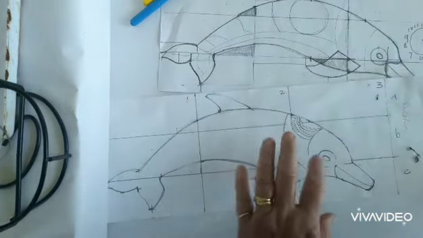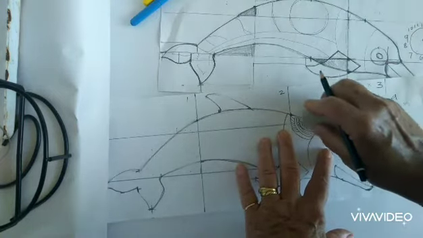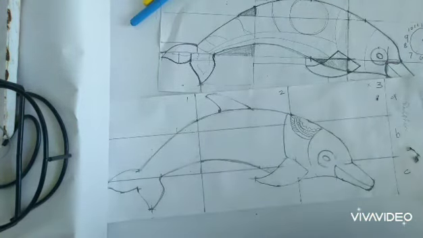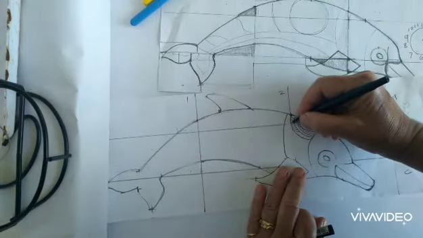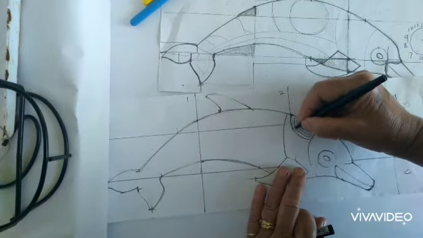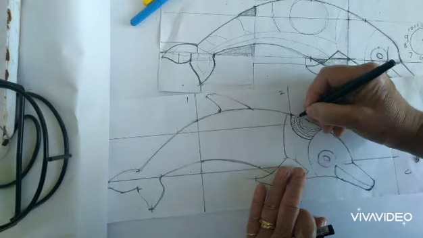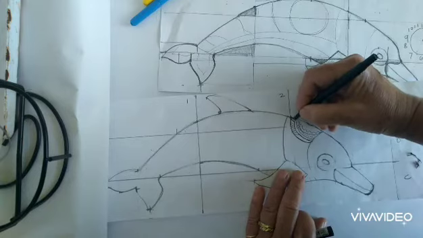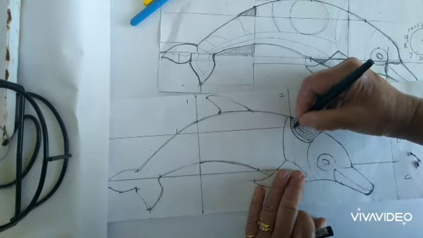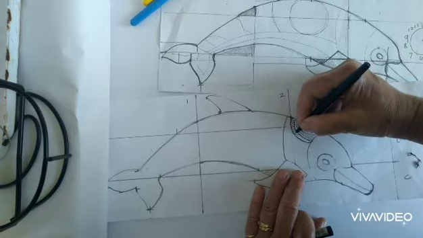Okay, great. So a bit more grid there. So then you take your fine liner and you draw your shapes. You draw your shapes. There we go. Make your little pretty patterns how you want them to be.